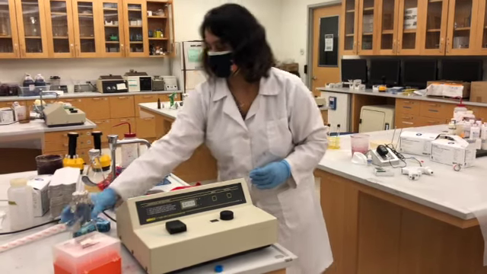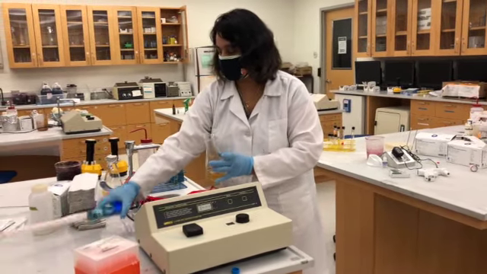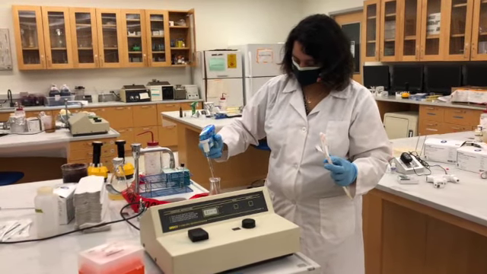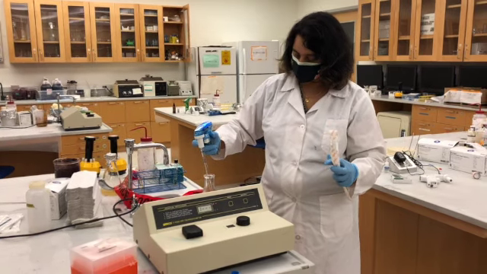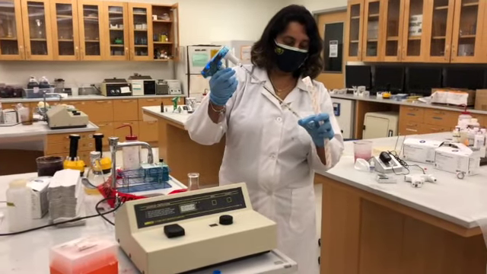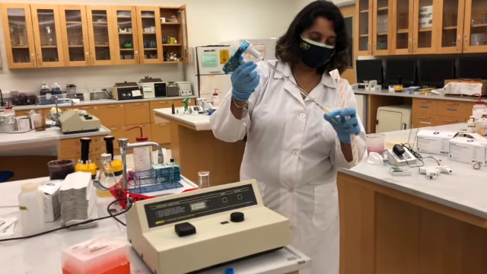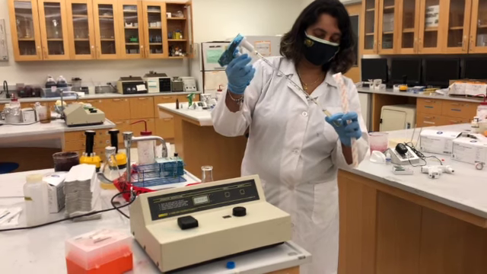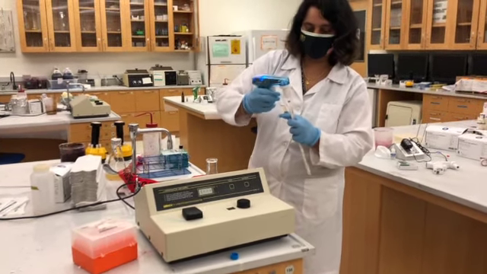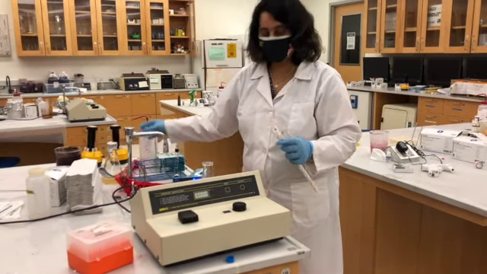So I'm going to take some sterile media and then blank the instrument. Open your sterile media, and then you have your pipette gun, and approximately take 9 to 10 milliliters, and make sure you release it into the cuvette. I'm going to just put it to the side before I take the readings.